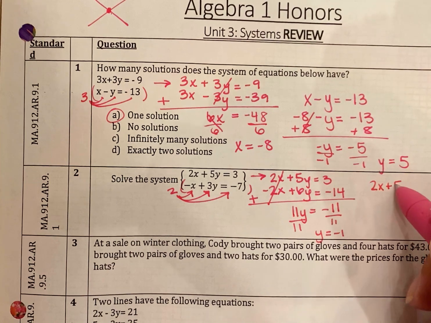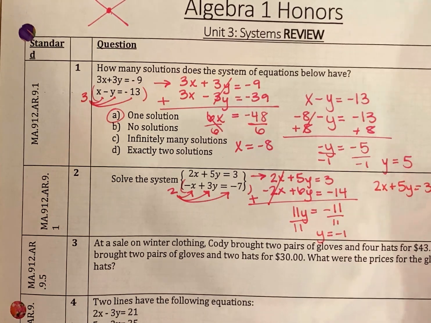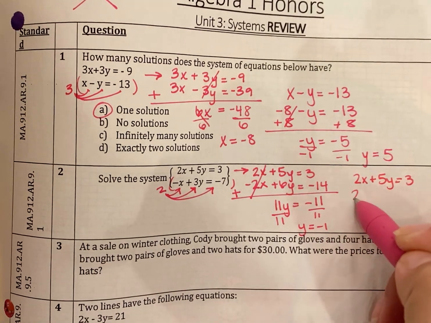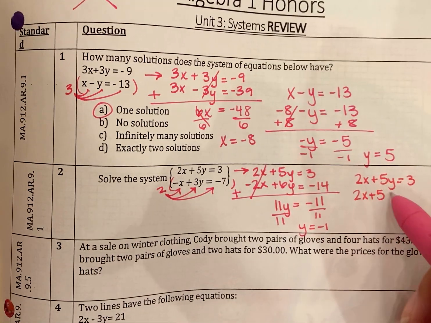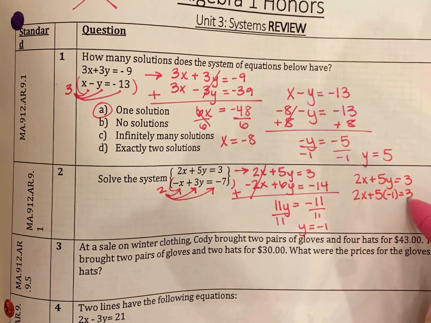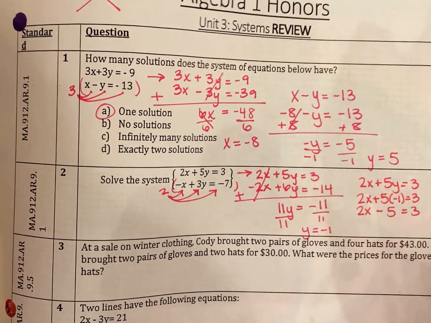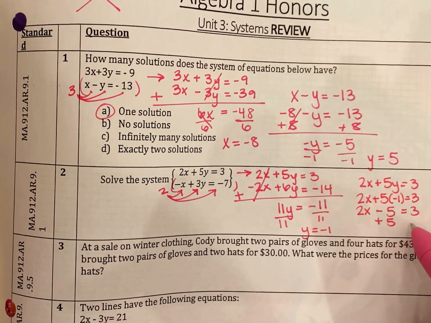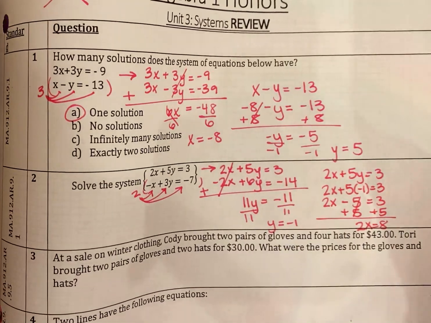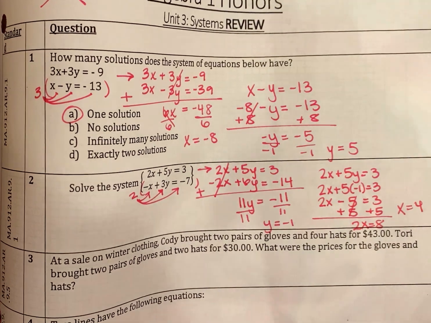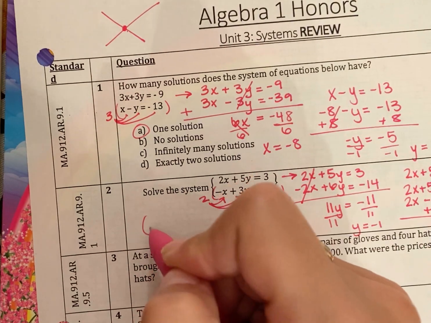2x plus 5y equals 3. Plugging in y, so 2x plus 5 times -1 equals 3. 5 times -1 is -5. Using opposite operations, I'm going to isolate the x by adding 5 to both sides. So I have 2x equals 8, so x equals 4. So my coordinate point is 4, -1. This is where they would cross.